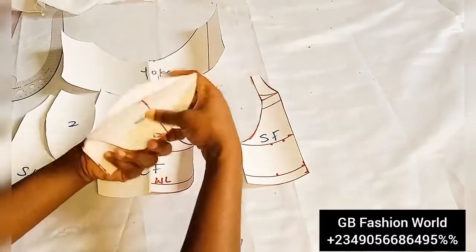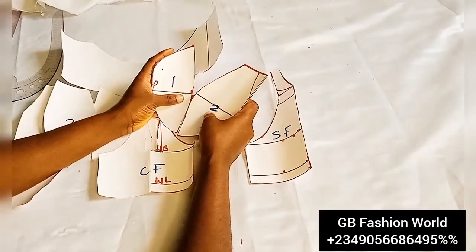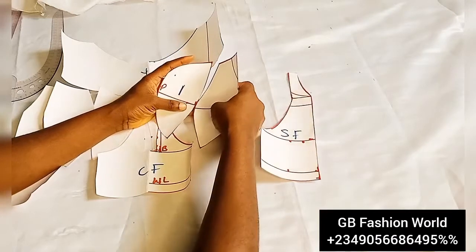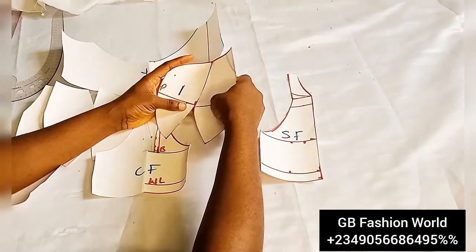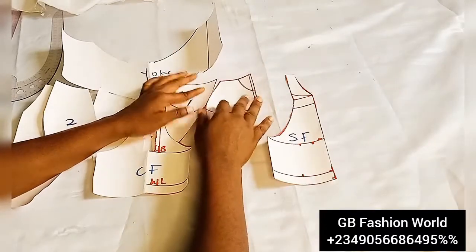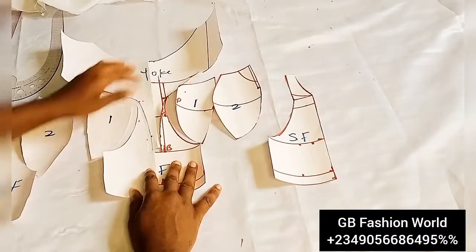If you want to sew it now, you sew these 2 parts. You sew this first, and then you join this.